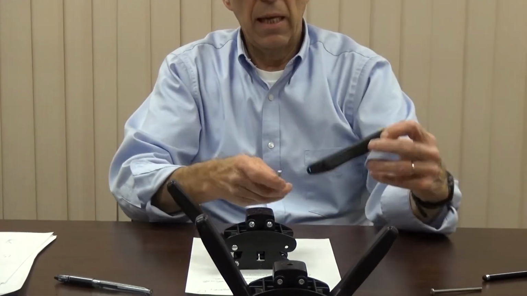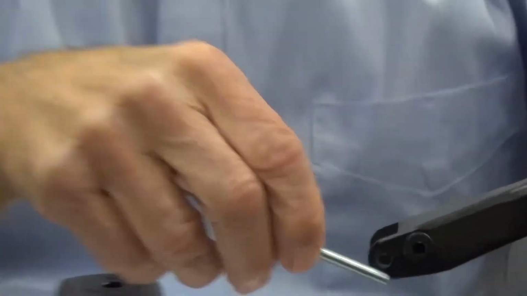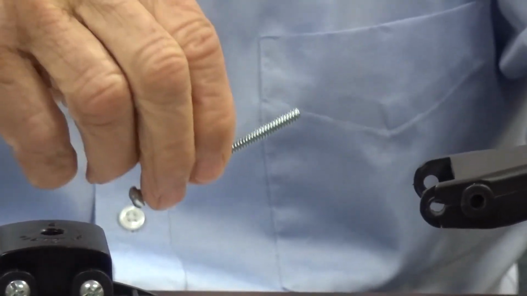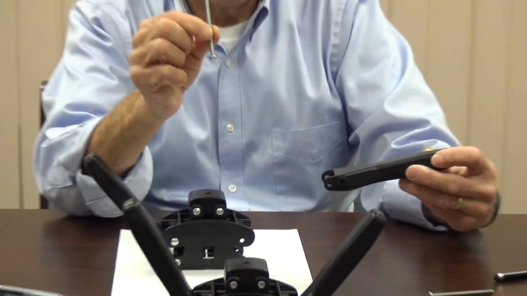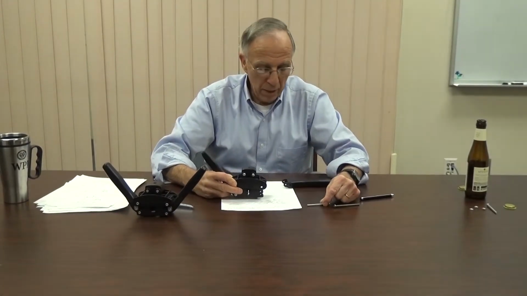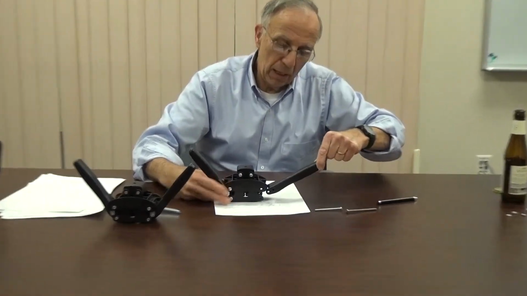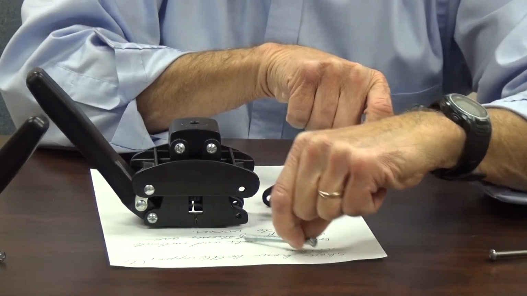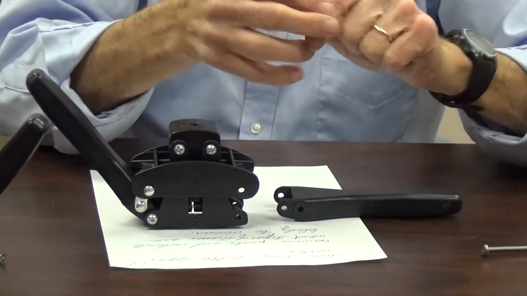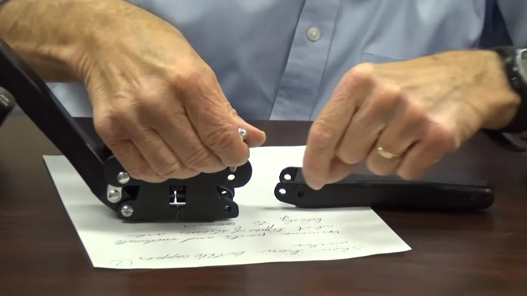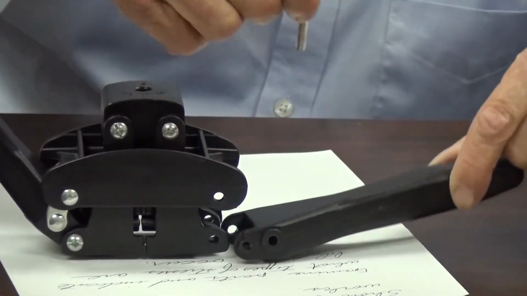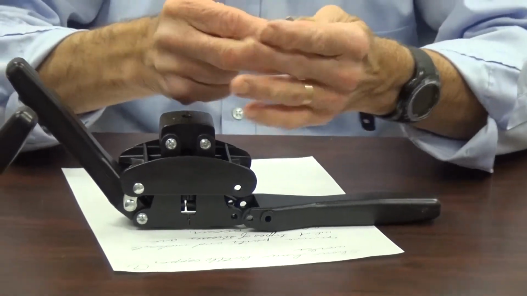Now the handle has two holes in it, and I've replaced the pins with a long screw, long bolt. So when we look at the parts here, the handle is pivoted at this point, right there, and then the handle is connected to this link right here, which is also connected by another bolt.